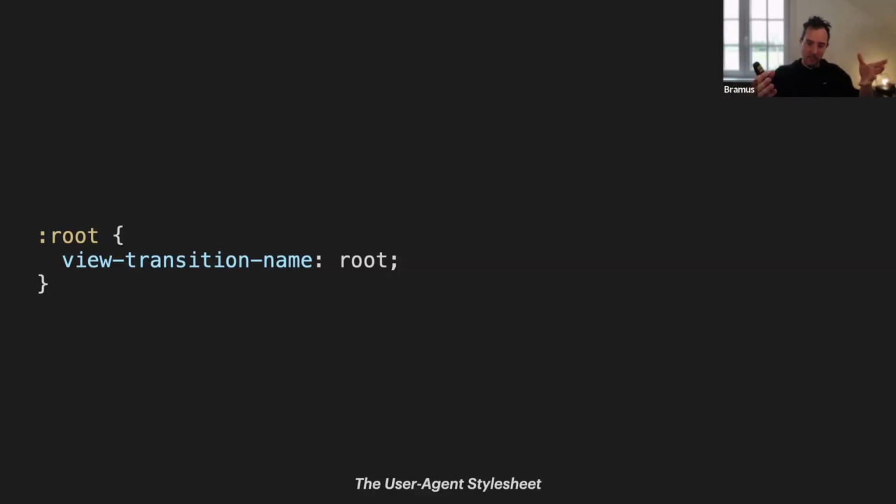So this is part of the user agent style sheet. By the way, you can find a bunch of other things in there. For example, text needs to be 16 pixels by default, Times Roman, the text is black, the background is white. That's all stuff that goes in the user agent style sheet. So this view-transition-name thing is in there, and it gives it a name. It says the root element, which is the HTML element, you get the view-transition-name root. And that's the cue for the browser to take that snapshot.